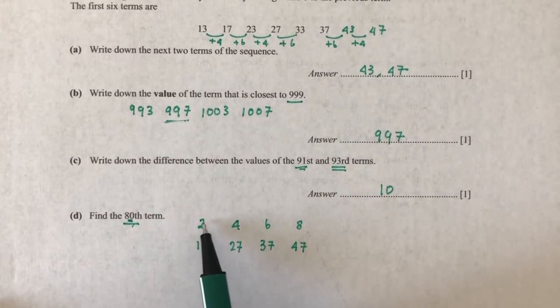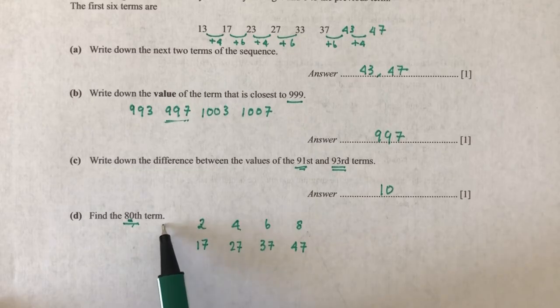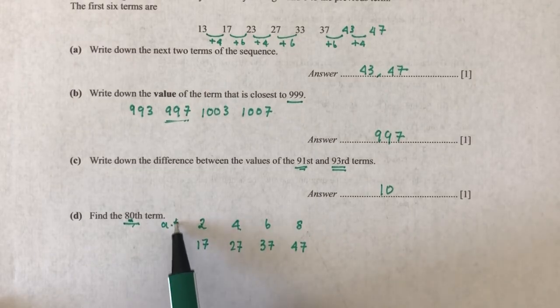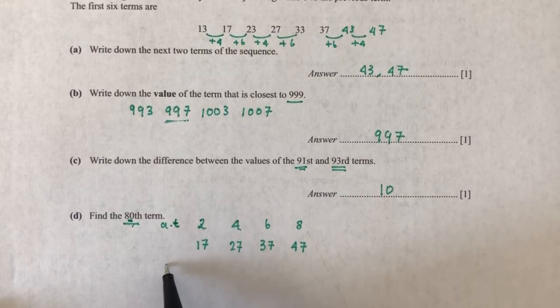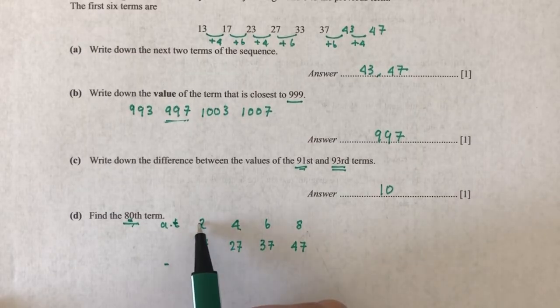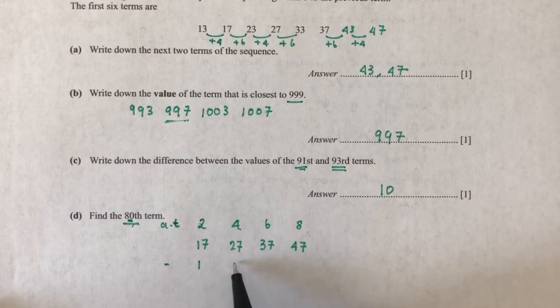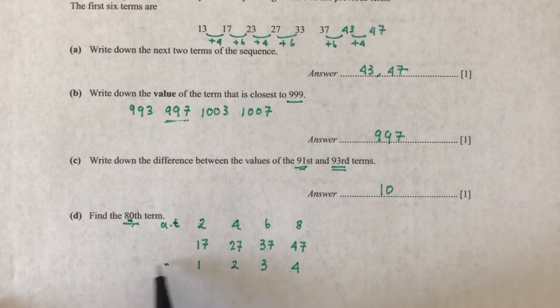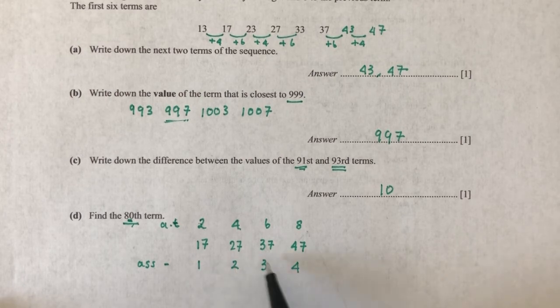So now let's change the term. This is the actual term. Now let's create a new term from them. If we divide by 2, this is the first term, second term, third term, and fourth term. It becomes like a normal sequence. This is the assumed term. We are assuming it is term number 1, 2, 3, 4.